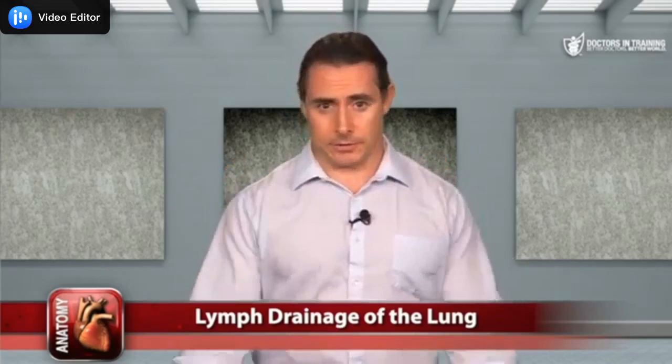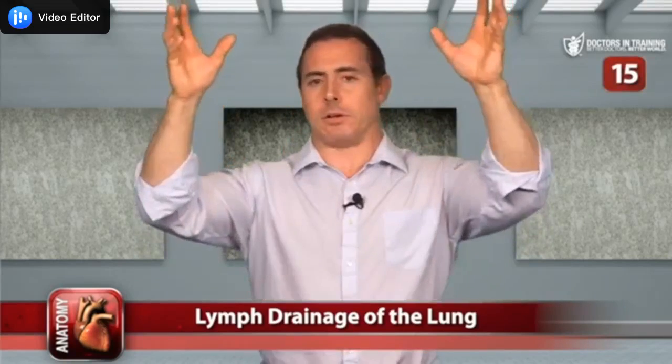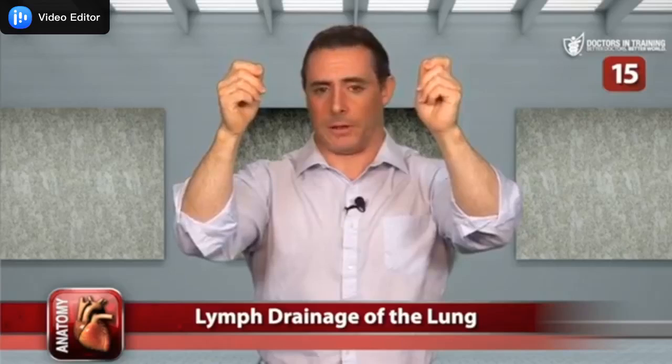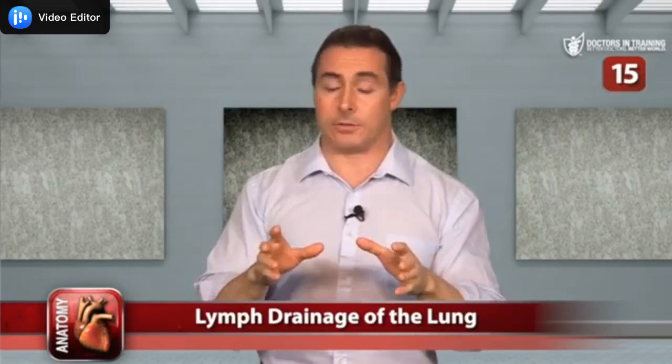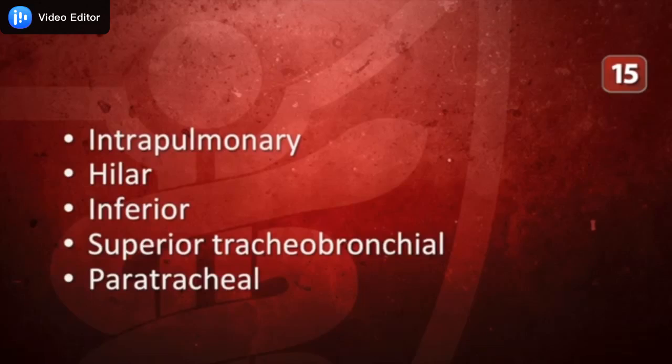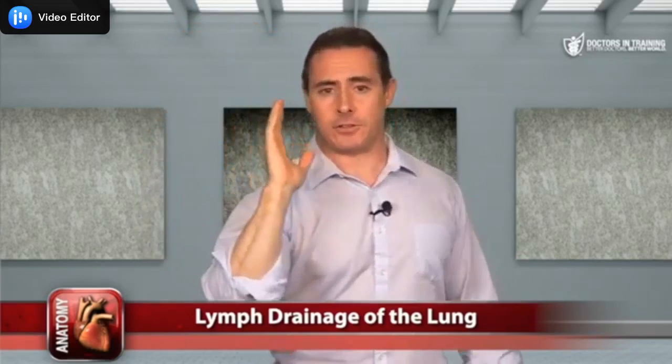Lymphatic drainage of the lung is variable, but here is a common pattern for you to memorize. Subpleural and pulmonary lymphatic vessels from the lungs pass through the hila and drain into the following collections of nodes in order from proximal to distal: intrapulmonary, hilar or bronchopulmonary, inferior or carinal and superior tracheobronchial, and paratracheal. From this point, lymph drains into the bronchomediastinal trunk on the same side as the lung.